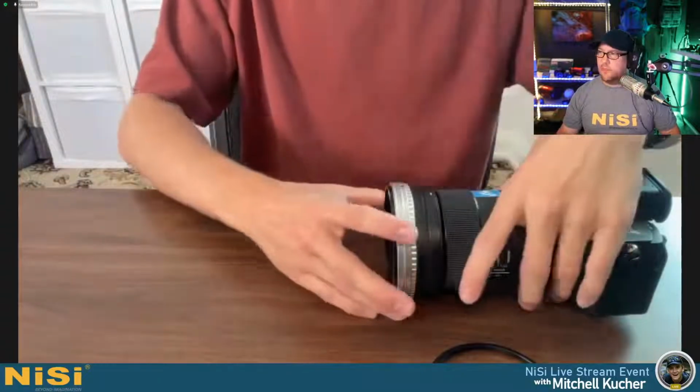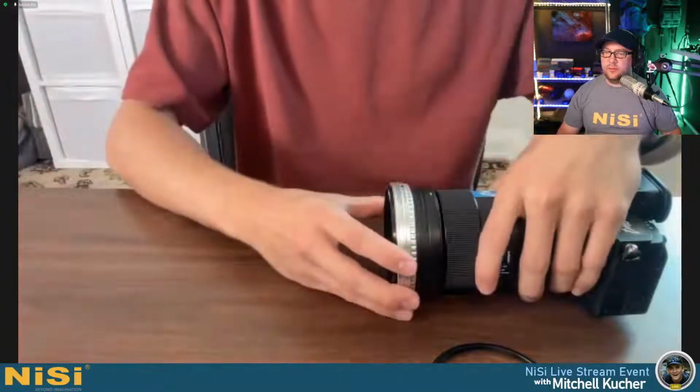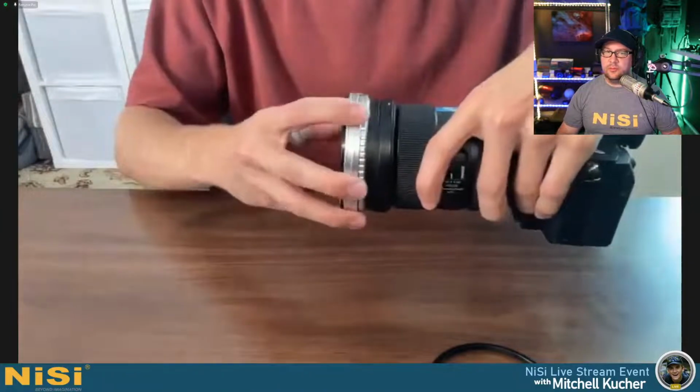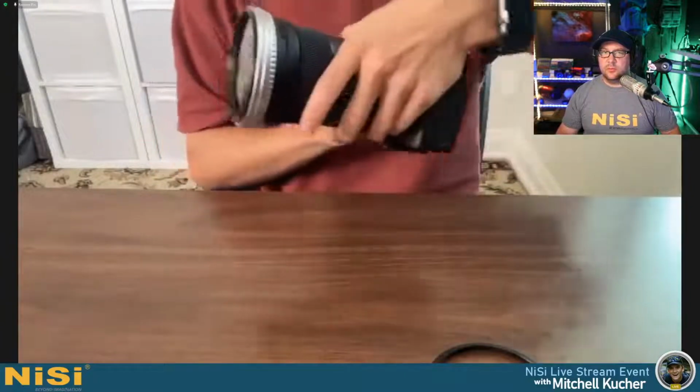No, we've actually never experienced anything about falling off. They've kind of nailed it in terms of how much friction you want without it being too much friction. So it's the perfect amount to keep the filter and the filter stack on, so you can take it on and off really easily and it doesn't take any time, but it's not so little that it'll fall off while using your camera.